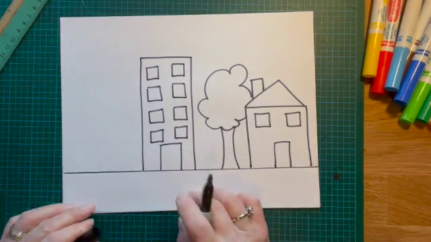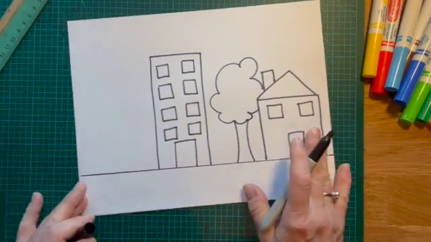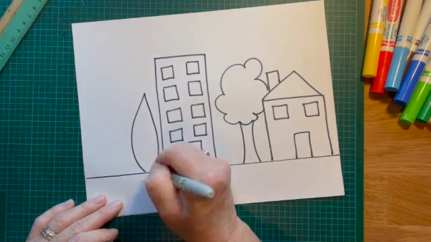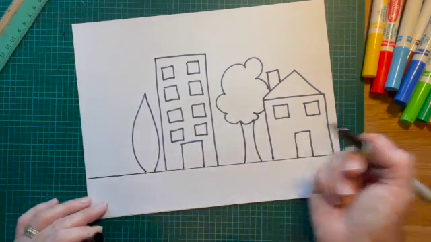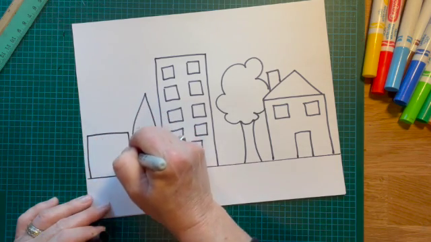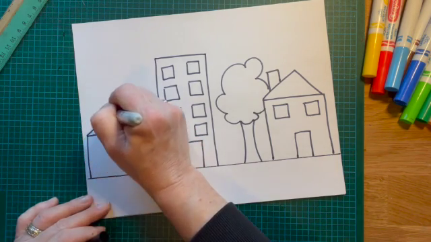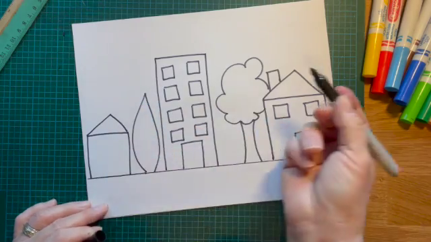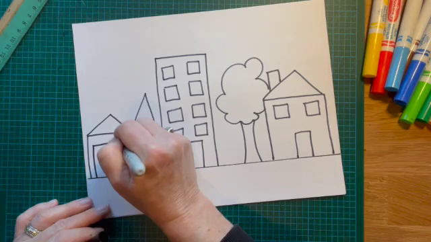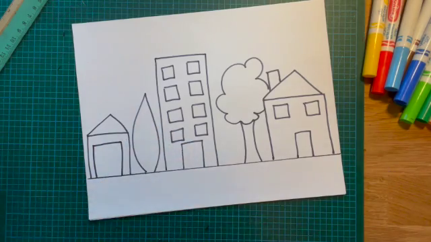And right beside it, I might add a different house, or maybe a different kind of tree. And let's just say I'll add a small house here. Or it can be somebody's garage, and I'll just go like this. And there you have it.